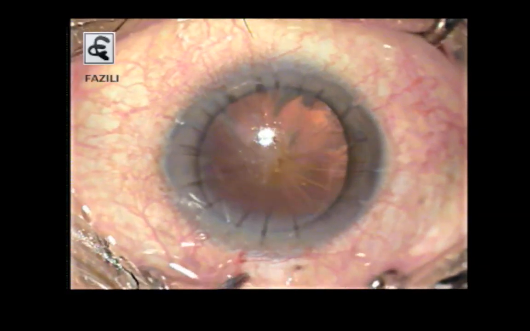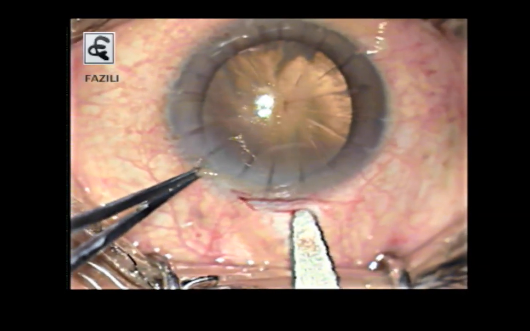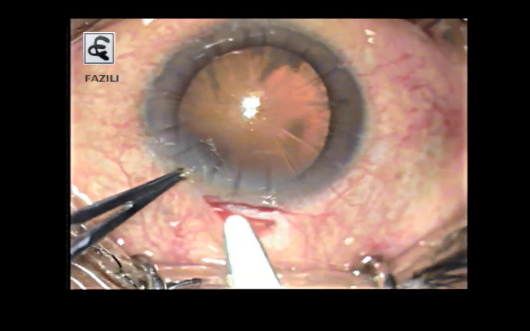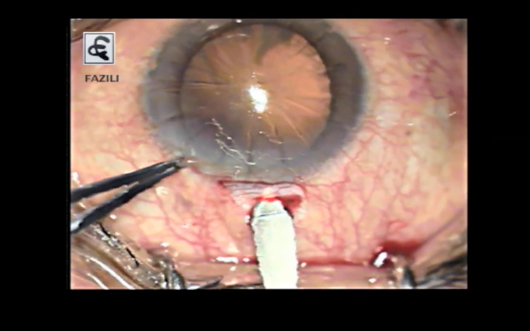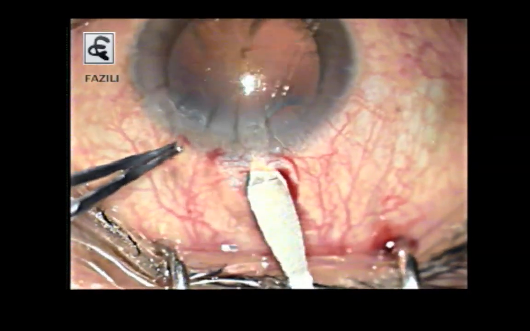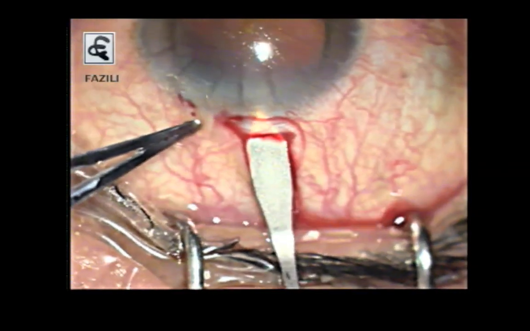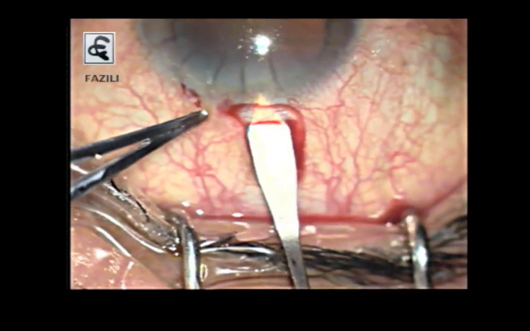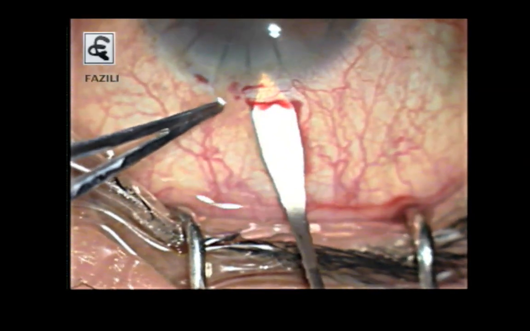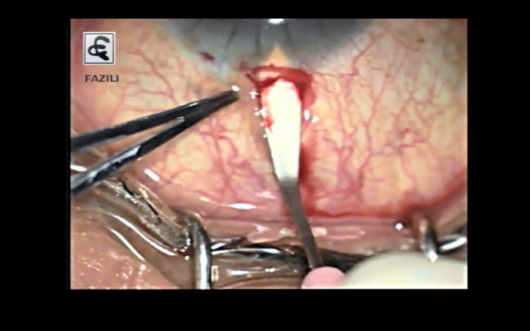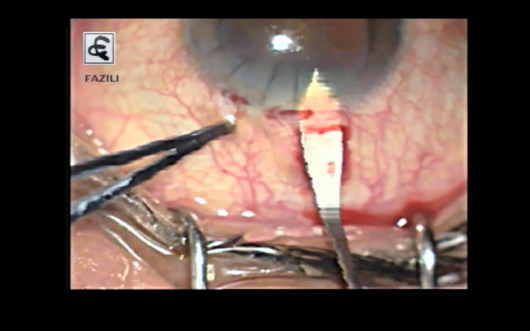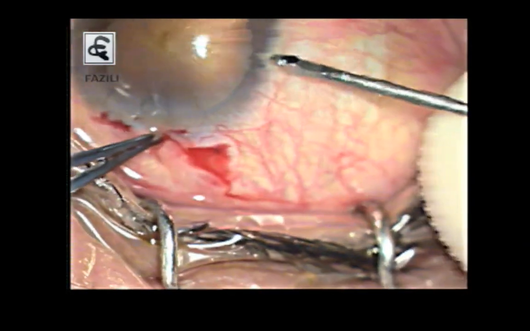So another thing which we are confronting nowadays is those people who had a radial keratotomy done when it was quite popular are now developing cataracts. Here you can see I've chosen not a corneal incision, not a limbal incision, but a scleral incision. So obviously the scleral incision is much safer in these cases.